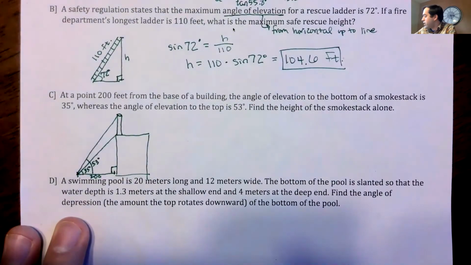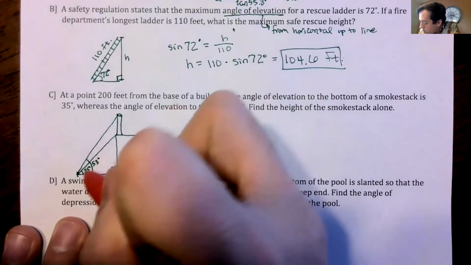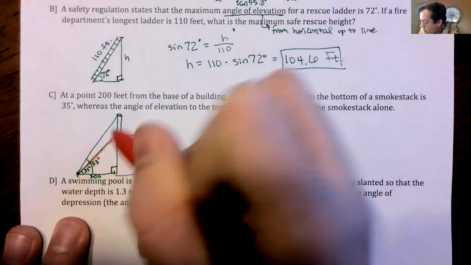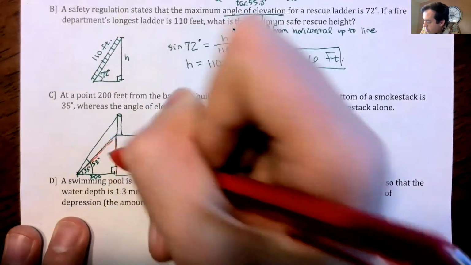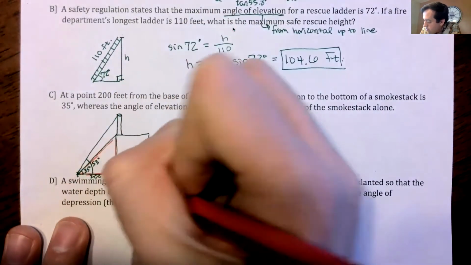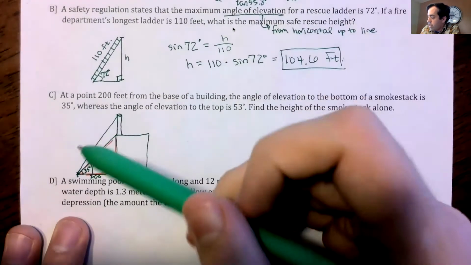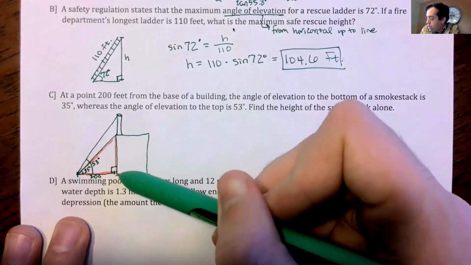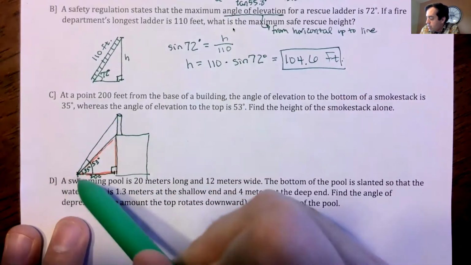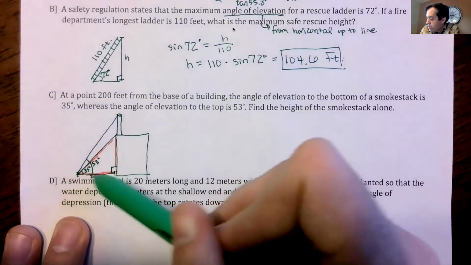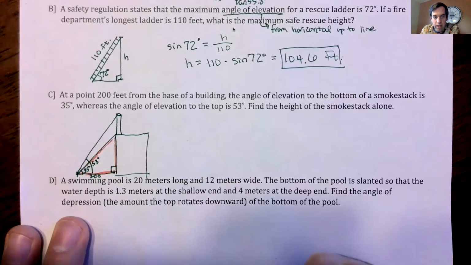Let me see if I can pull out a different color. First thing we're going to look at is just this inner right triangle, which I'm going to shade in red right here. And that we are going to find the height of the building without the smokestack using SOHCAHTOA, and we have the 35 degrees and the 200 that we can rely on here.